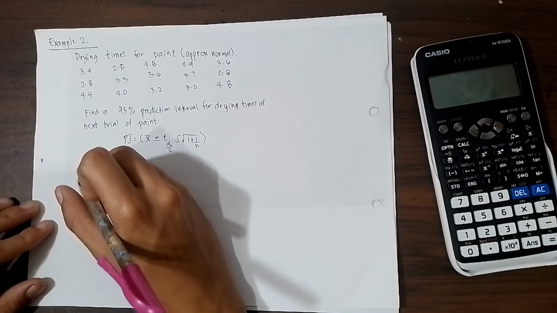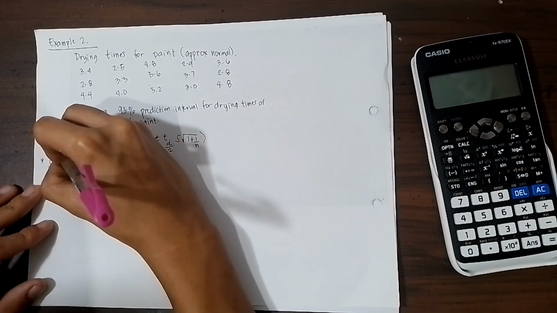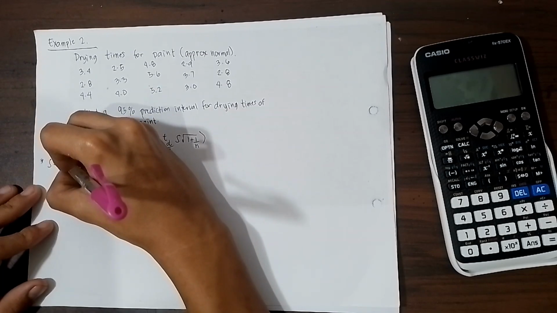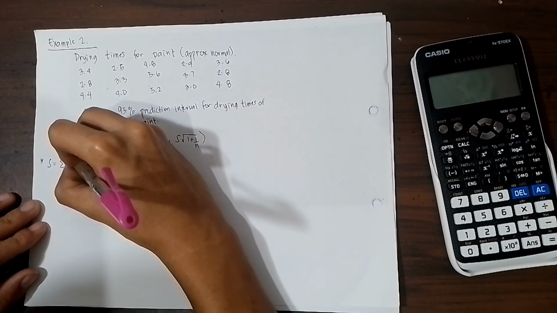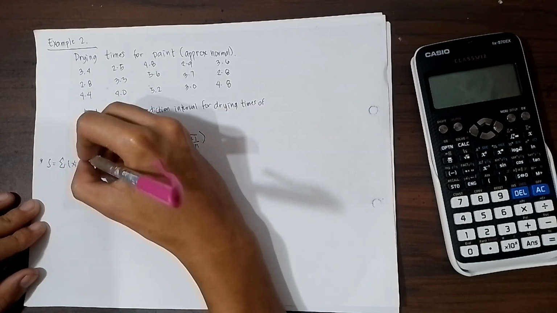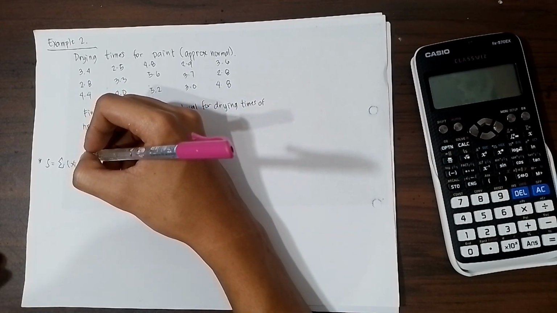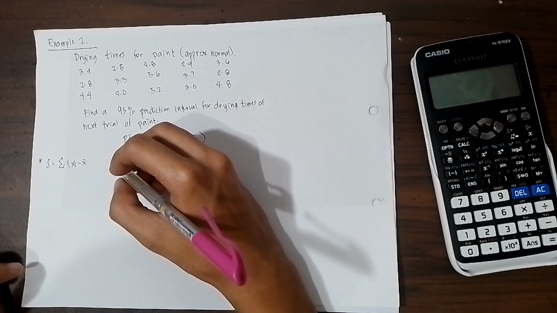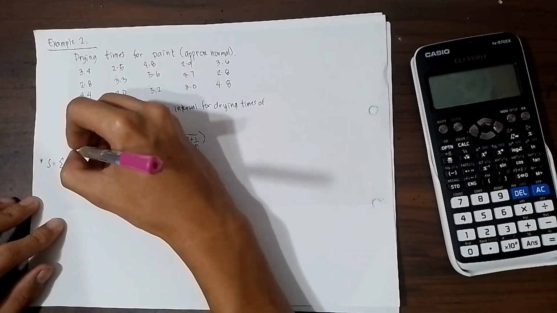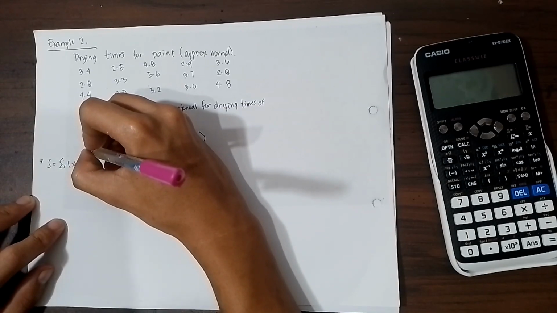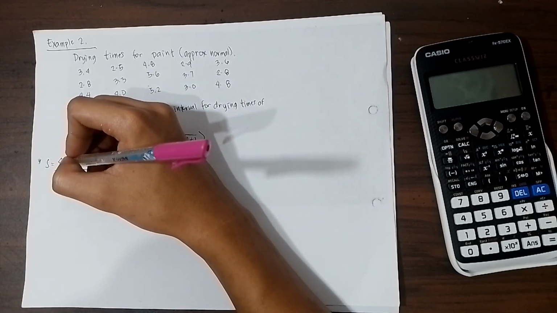So S, the standard deviation, is equal to the square root of the summation of the difference between every point in the data set and the sample mean, x minus x bar, where x bar is the average of the given points, squared, divided by n minus 1, or sample size minus 1.